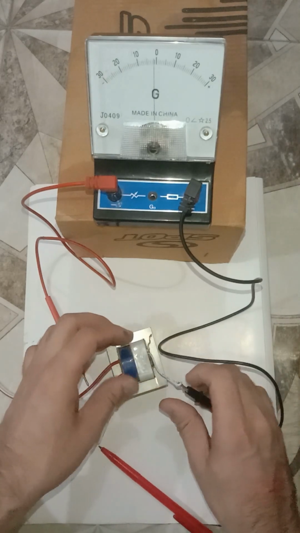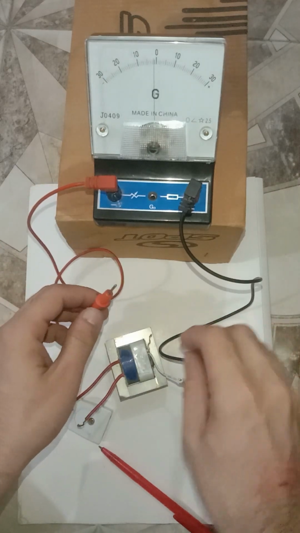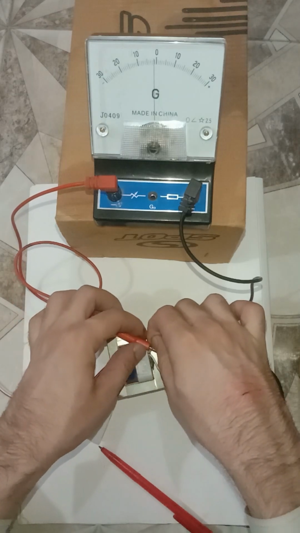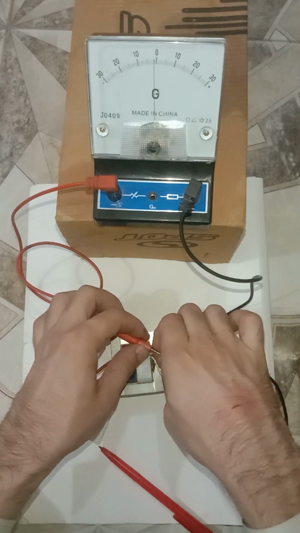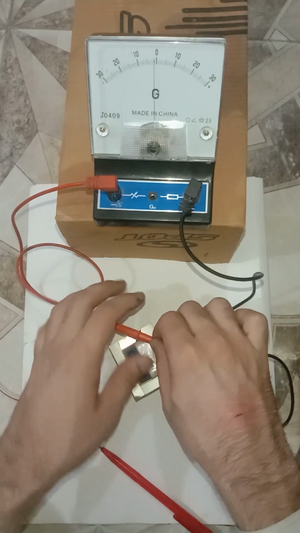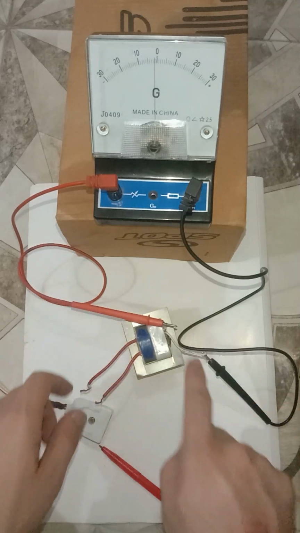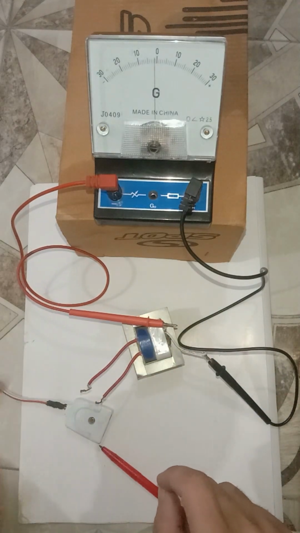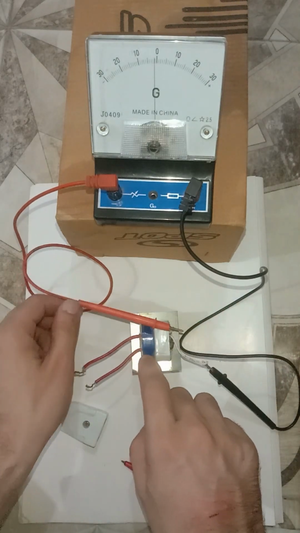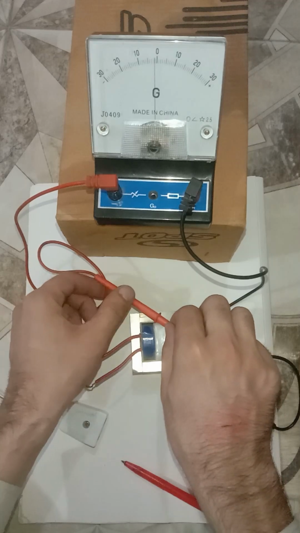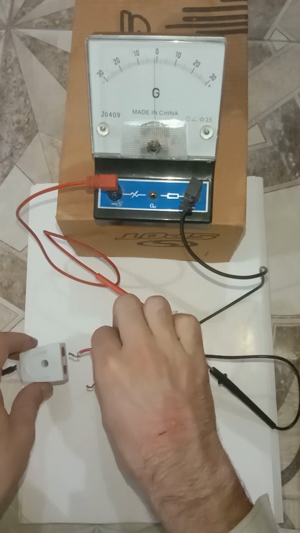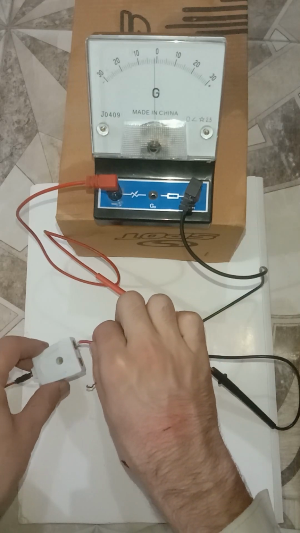Okay, and similarly I'm going to connect the second terminal of the galvanometer with the second wire of the secondary coil. So I have connected that. Okay. So now I'm going to connect these two wires of the primary coil with the AC supply. Okay. So here I'm going to connect these.